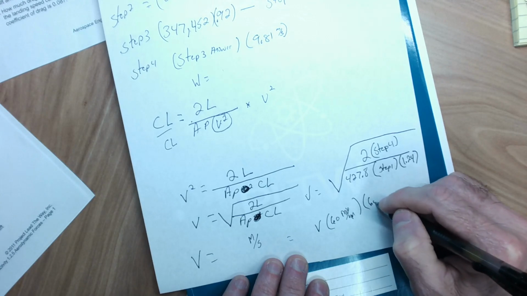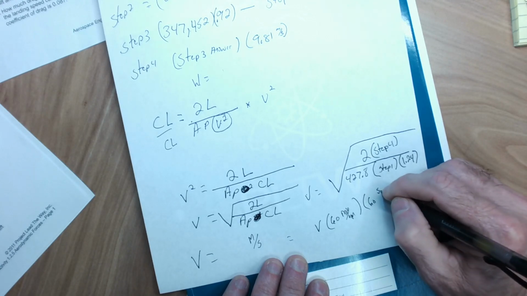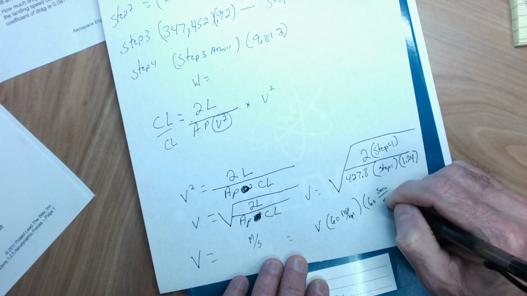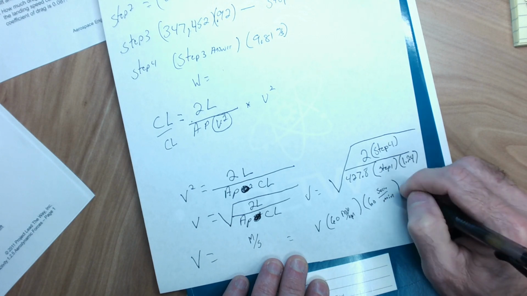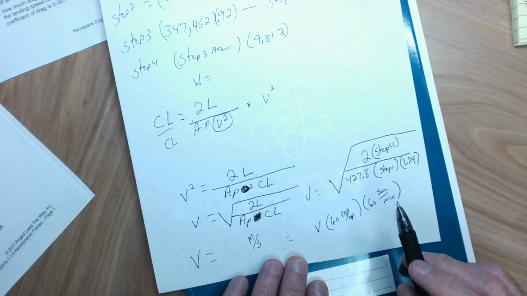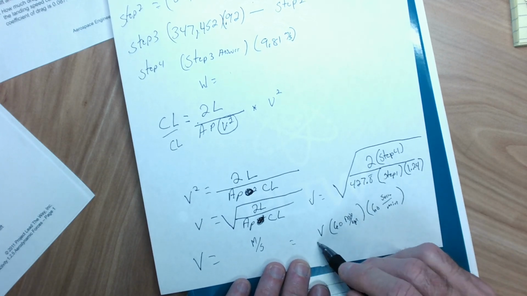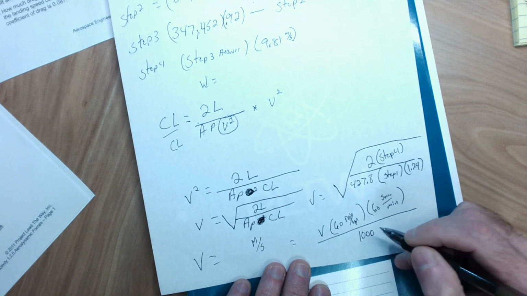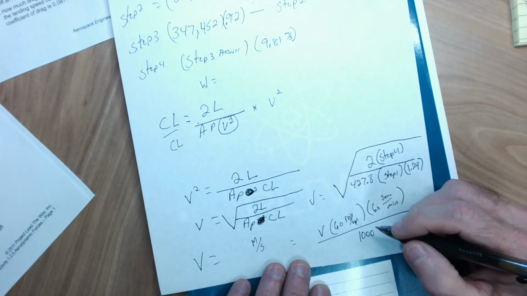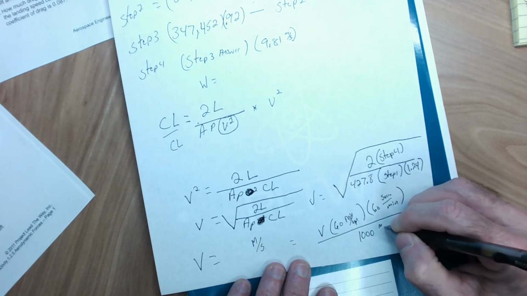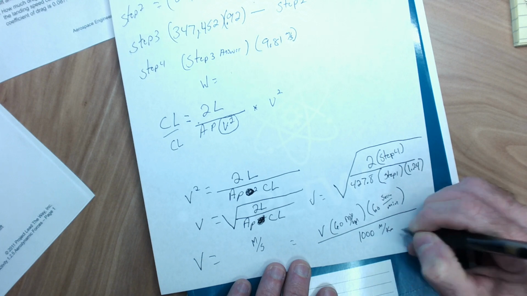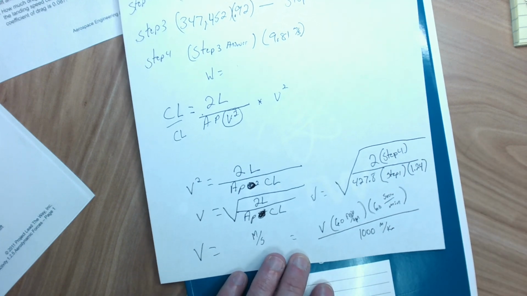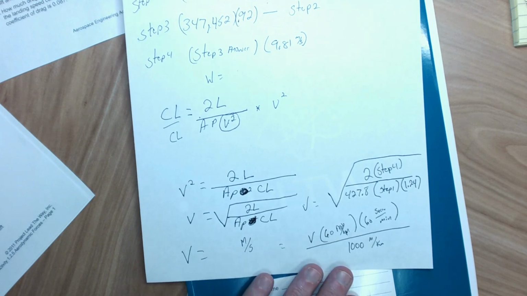And then you're going to multiply that by 60 because there's 60 seconds in a minute. So we have to go back into our conversion. So we get into per hour. Okay. And then we're going to divide that by 1,000 because we have meters per kilometer. Okay. So there you go. That's what we have. Okay.